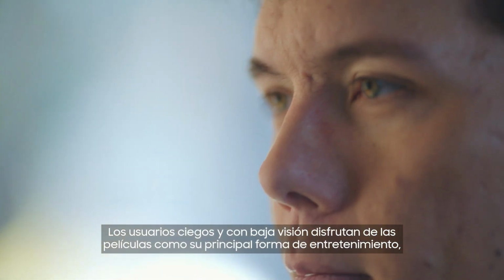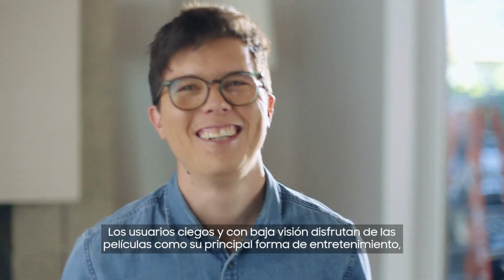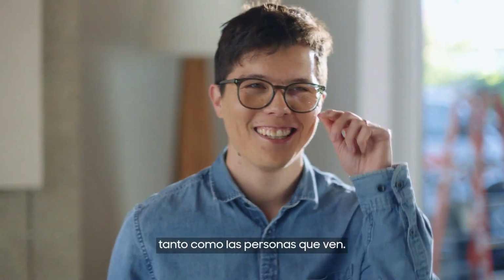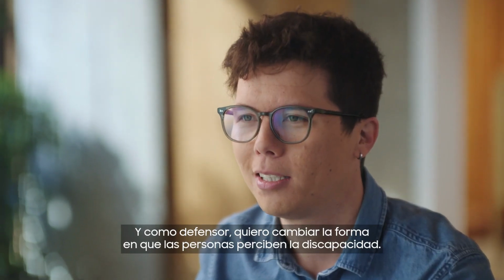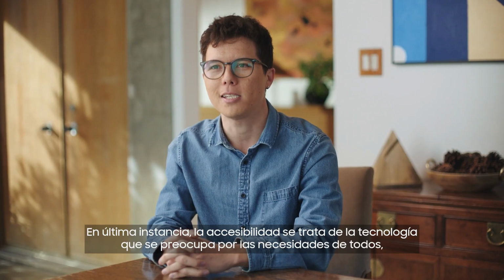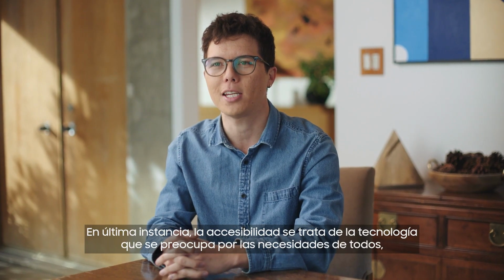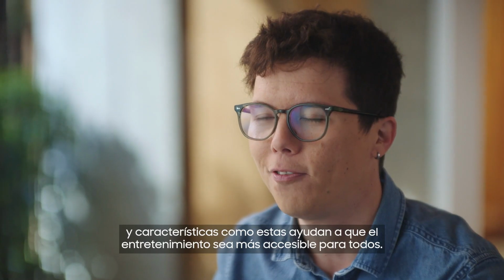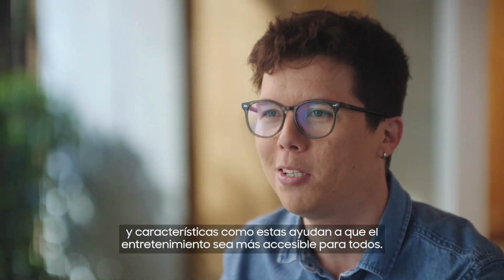Blind and low vision users enjoy films as their main form of entertainment just as much as sighted people do. And as an advocate, I want to change how people view disability. Ultimately, accessibility is about technology that cares for everyone's needs. And features like these help make entertainment more accessible to everyone. That's a wrap.